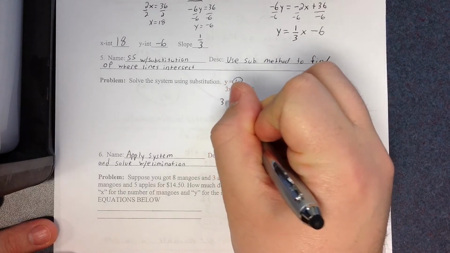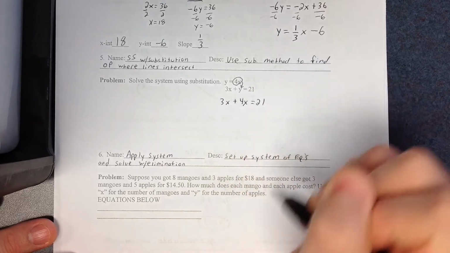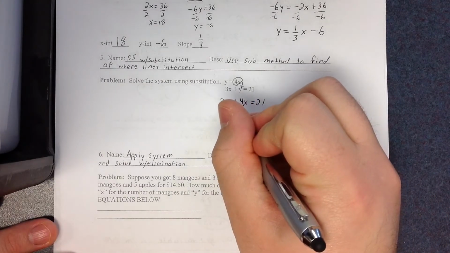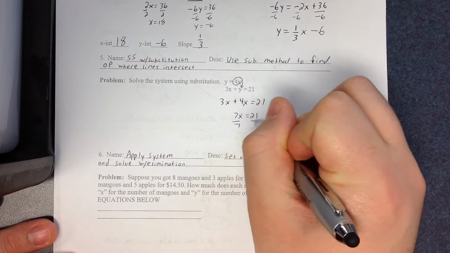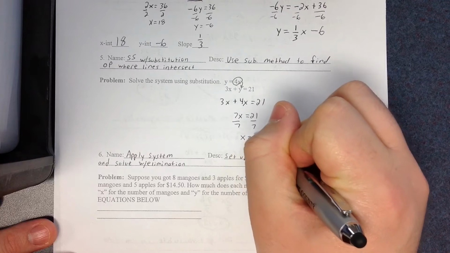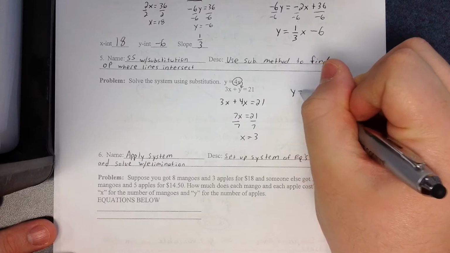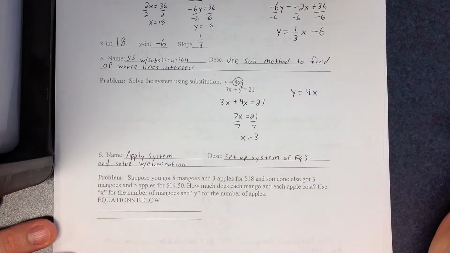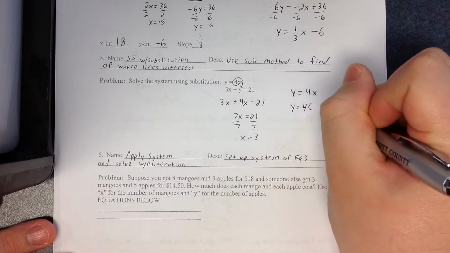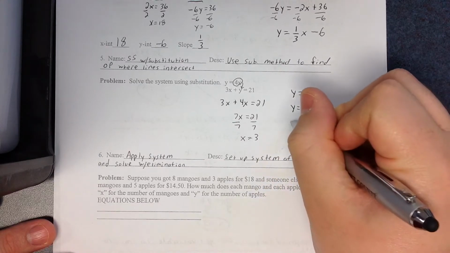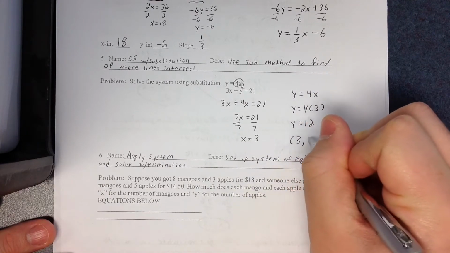So the bottom equation is now 3x plus 4x equals 21. 3x plus 4x is 7x. Divide by 7, get x equals 3. Then again, since we're finding the ordered pair, we go back to the equation we used for the substitution, y equals 4x. And now we know x is 3. So y would equal 4 times 3, which is 12. And we write it as an ordered pair, so 3, 12.